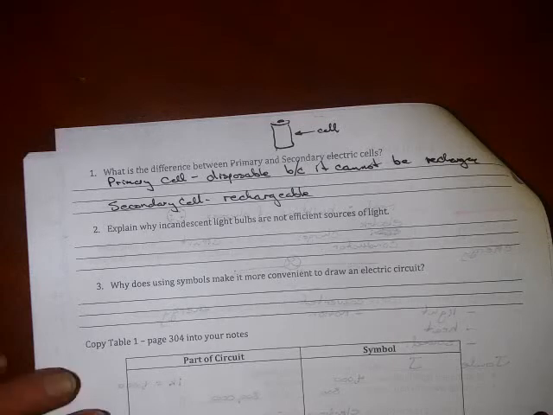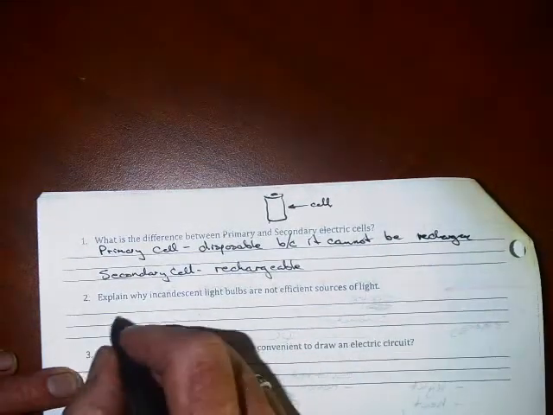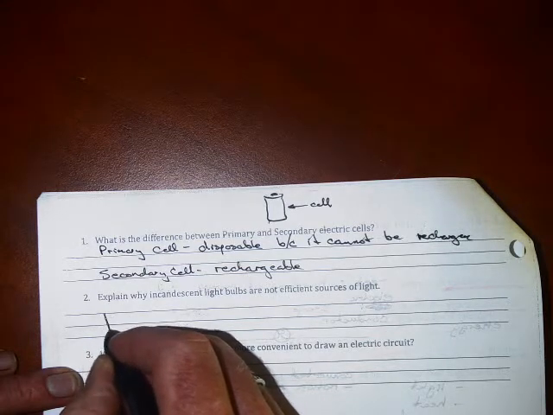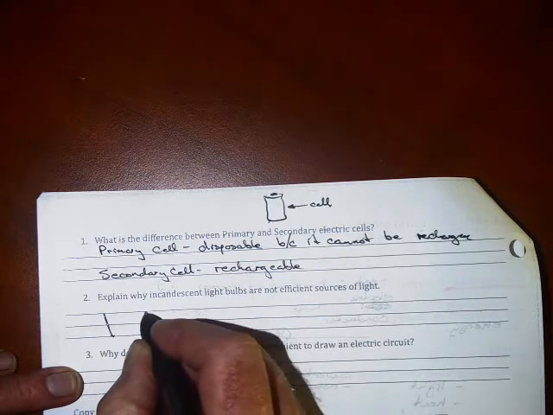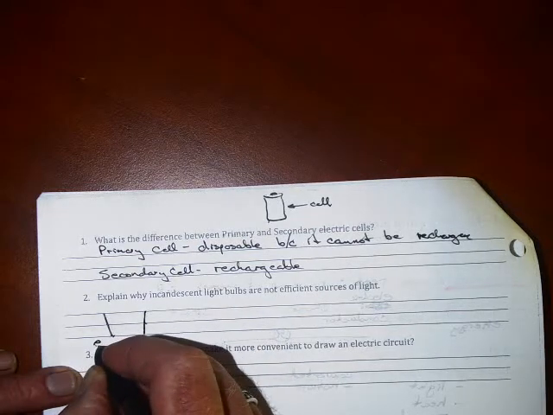Incandescent light bulbs. We're going to LED, but an incandescent bulb basically is like this. It has electricity, or electrons.